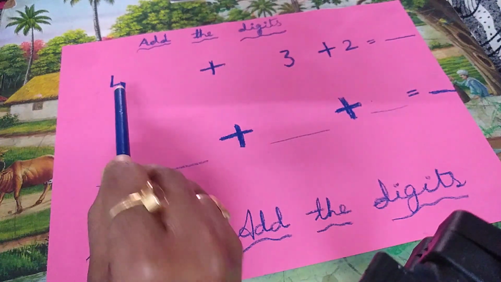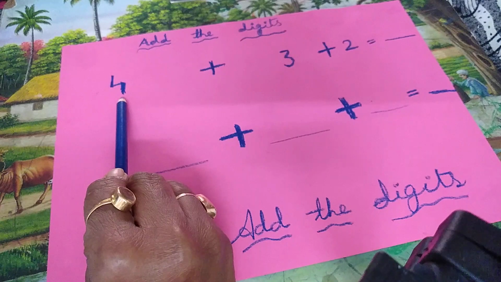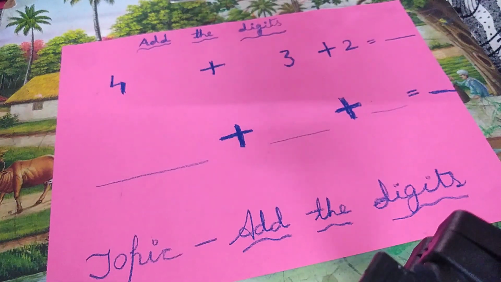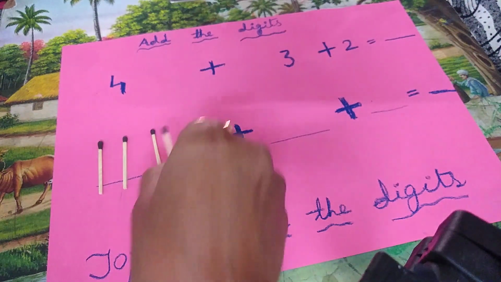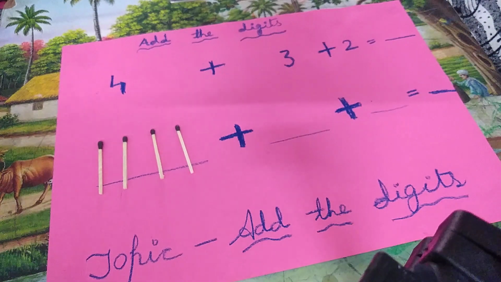See children, what is the first digit? The first digit is 4. So I am keeping here 4 math sticks. 1, 2, 3, 4. What is the second digit?